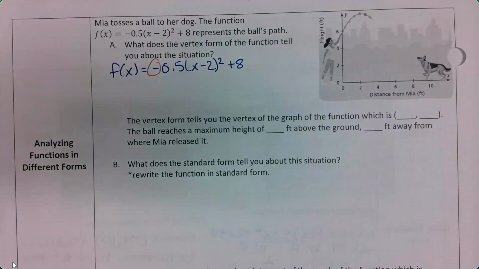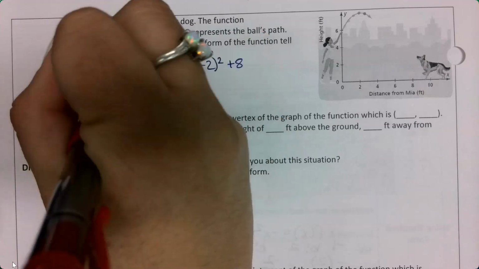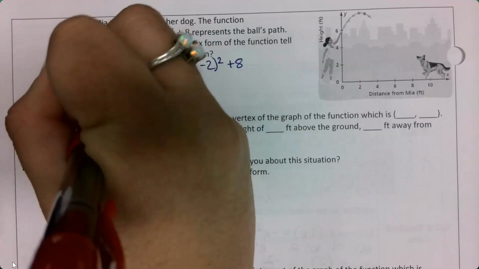Okay, so this negative right here means it opens downward, which makes sense. If you're throwing a ball in the air, it should fall back down.